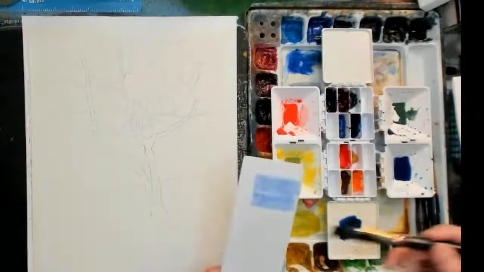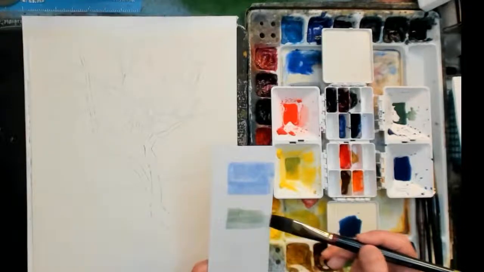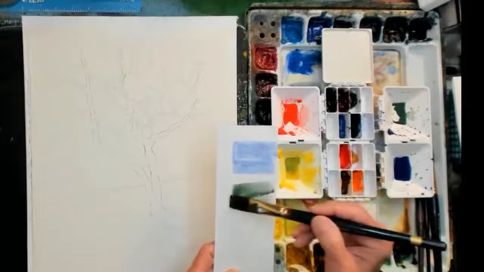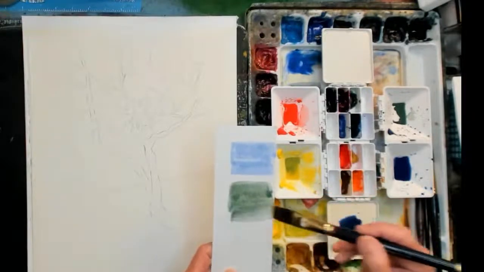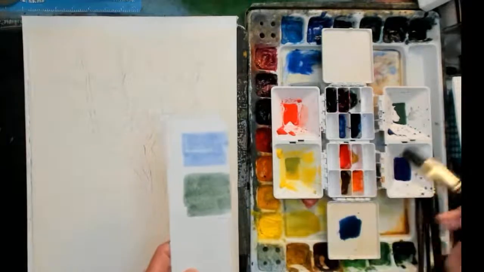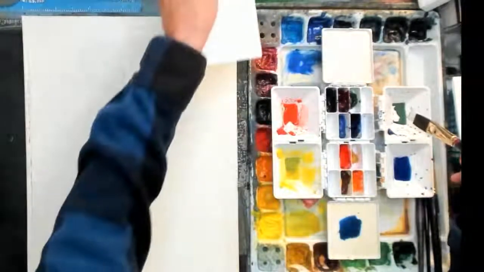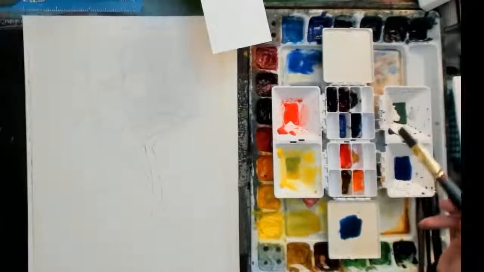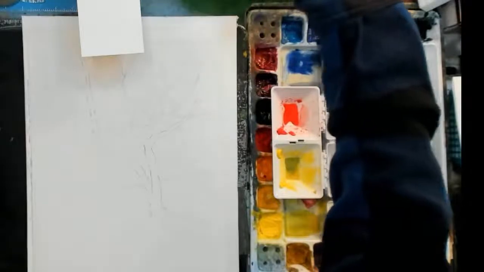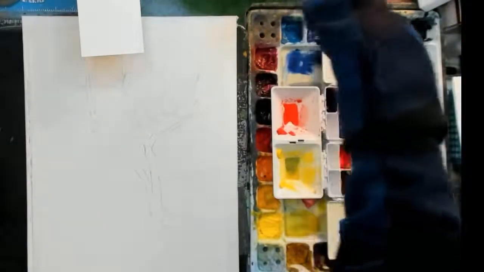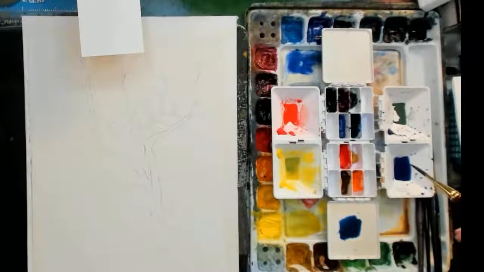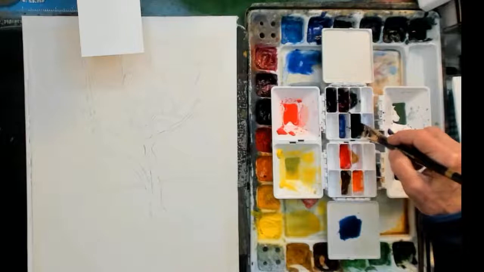So this will be the mix for the background trees. Okay, I use this blue over here, and I add a little bit of yellow to that. I rinse out the brush a little bit. Now for the, take some I got in the palette here.